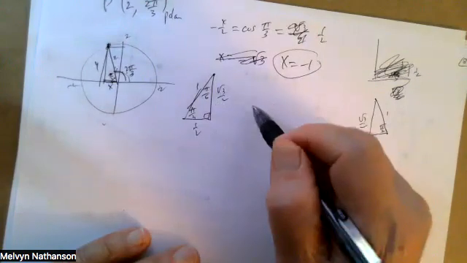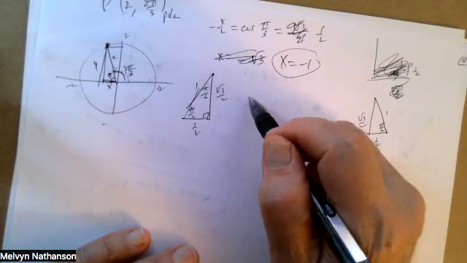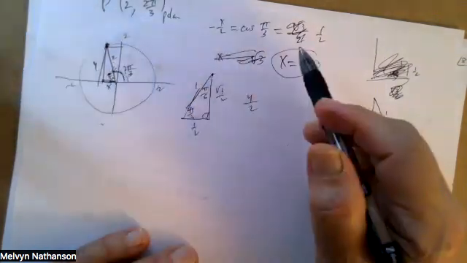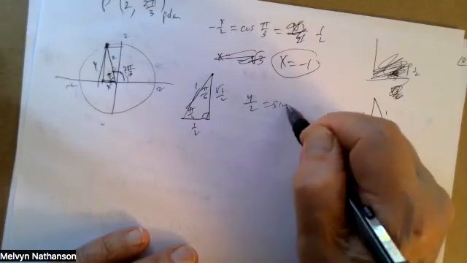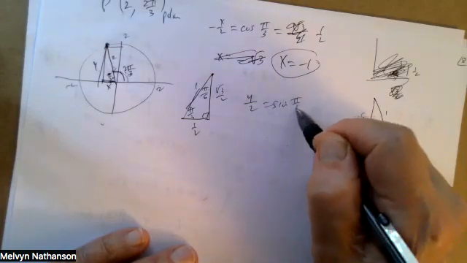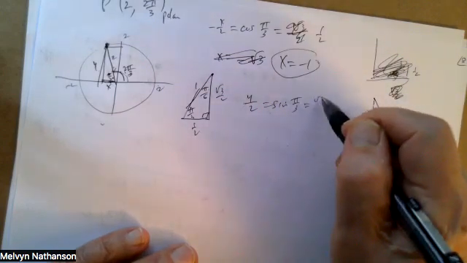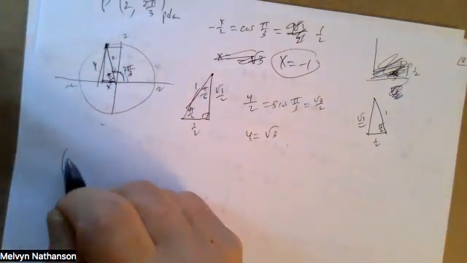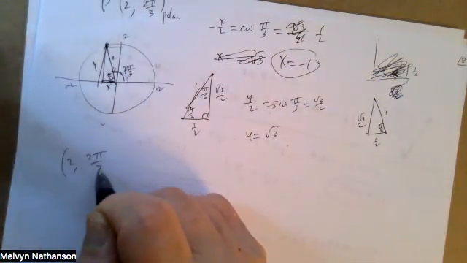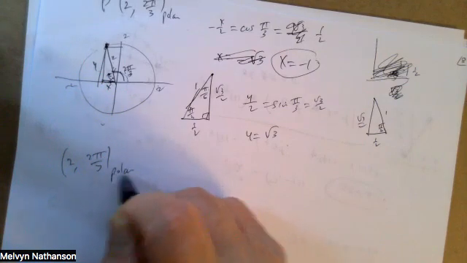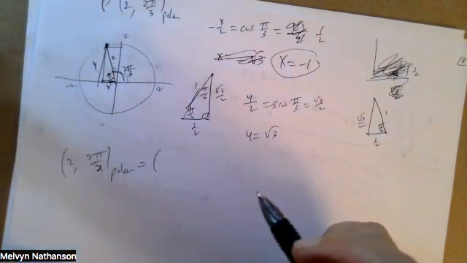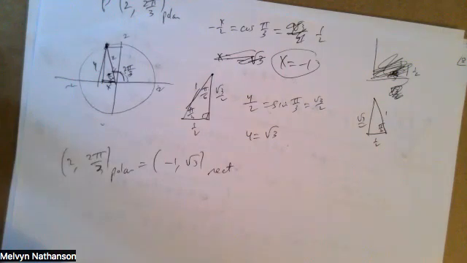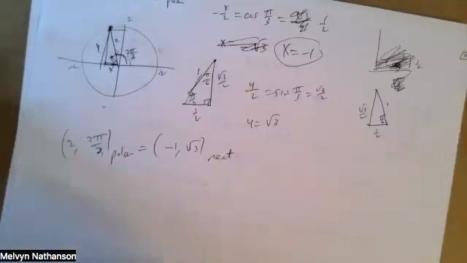And y over 2, y over 2 is the sine of pi over 3, which is root 3 over 2. So y is the square root of 3. So for the point 2, 2 pi over 3 in polar coordinates, this is minus 1, root 3 in rectangular coordinates. Okay.